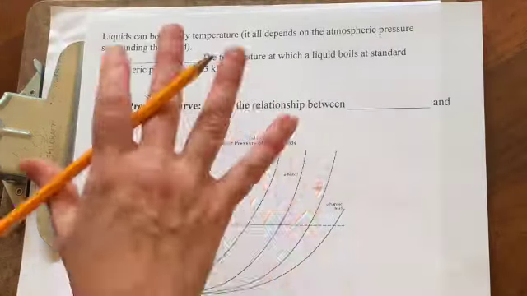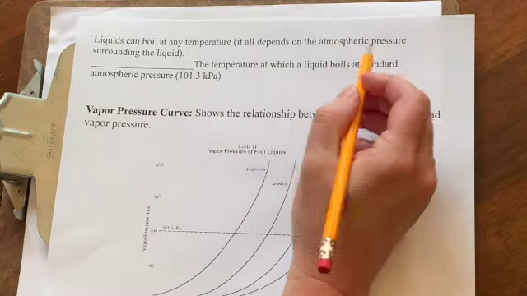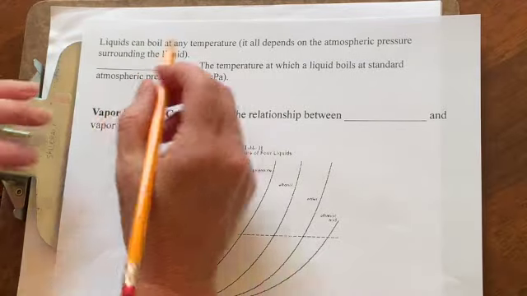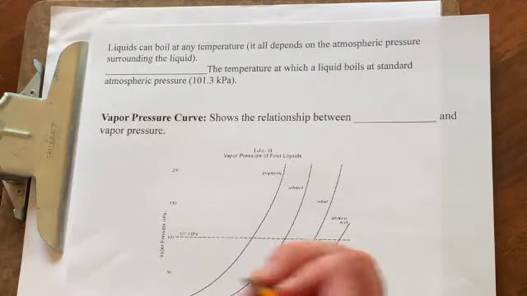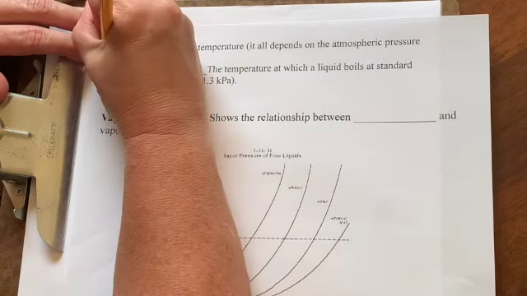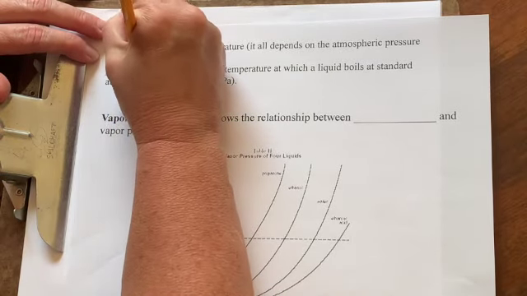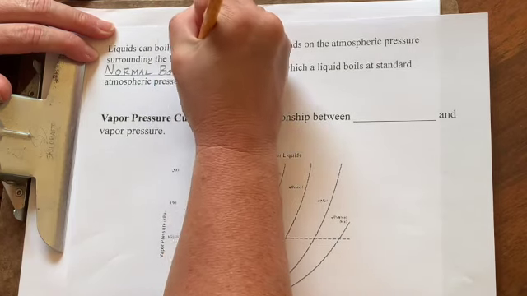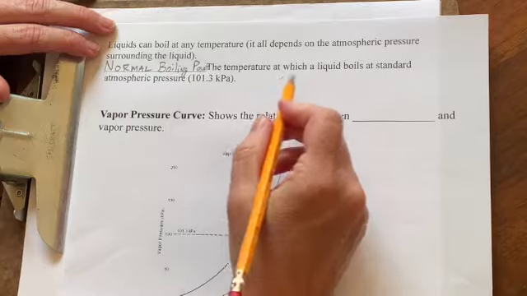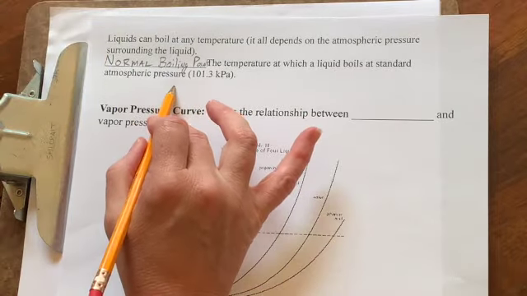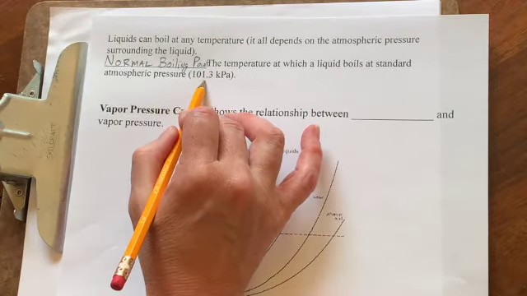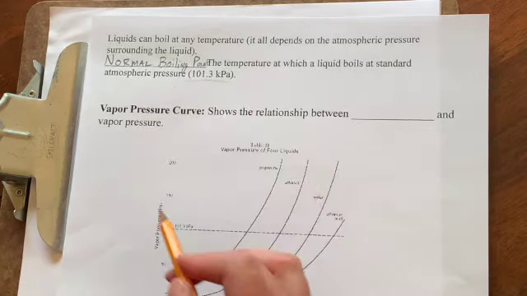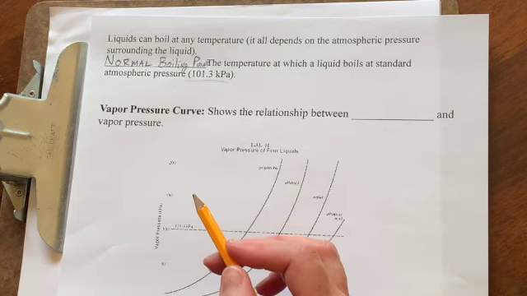So liquids can boil at any temperature. It all depends on the atmospheric pressure surrounding it. Why we say the boiling point of water is 100 is because that is what's known as the normal boiling point, the temperature at which a liquid boils at standard pressure. Remember, standard pressure is 101.3 kilopascals, or 1 atmosphere, or 760 millimeters of mercury, just depending on what you are dealing with.